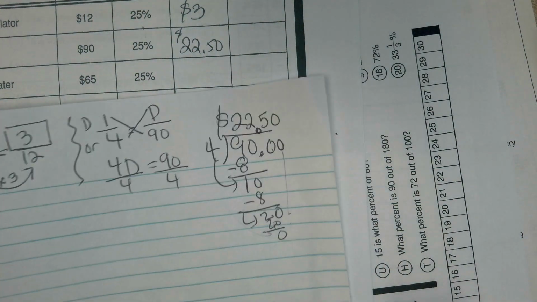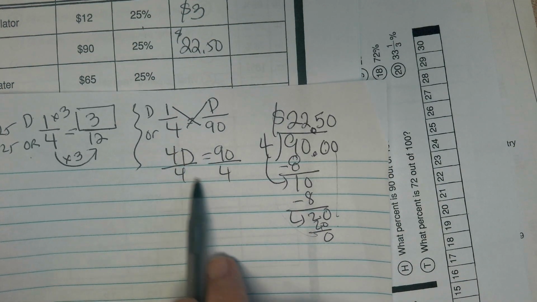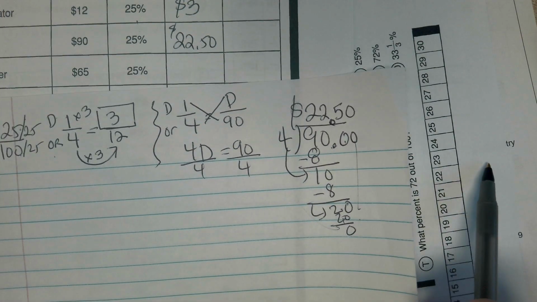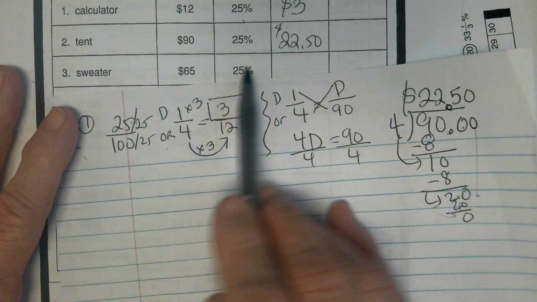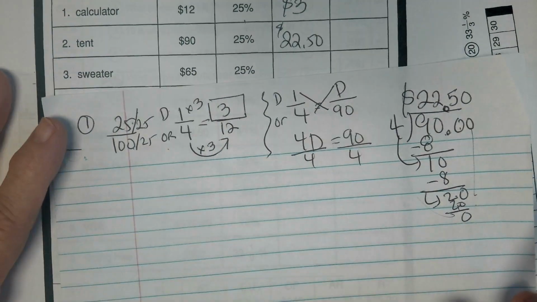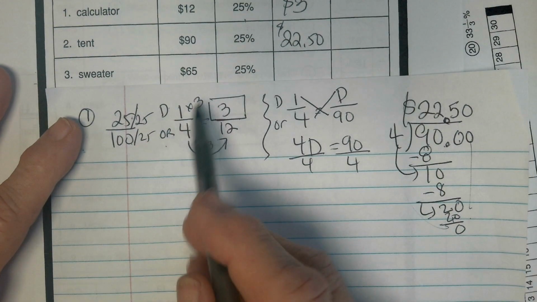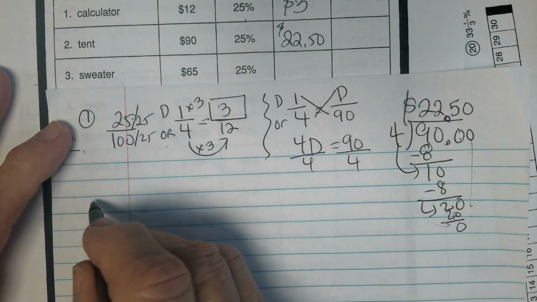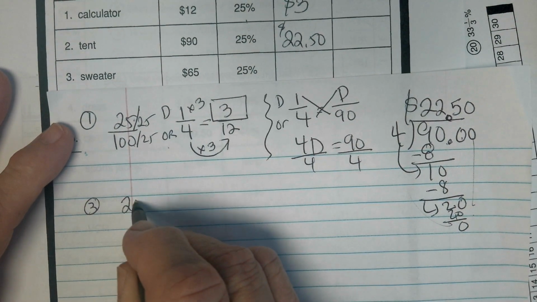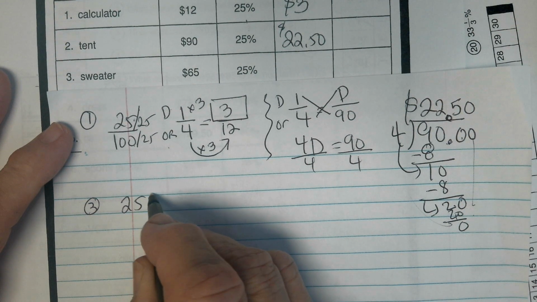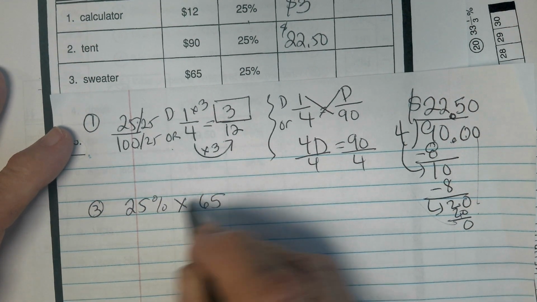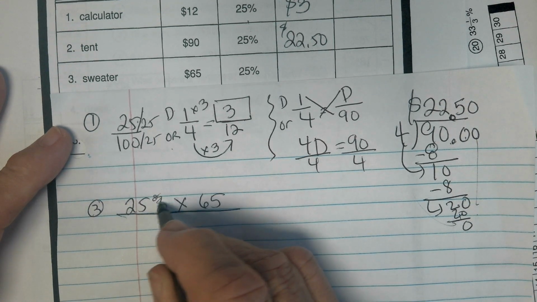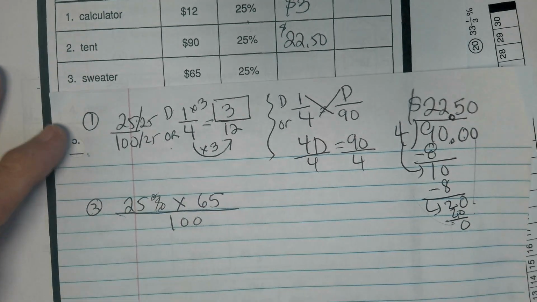And then again, to avoid dividing, we're going to use the other method that we did the other day. If I've got a percent and I've got an original or a total, I can go 25%, this is my number 3, I can go 25% times 65 and then divide it by that 100.